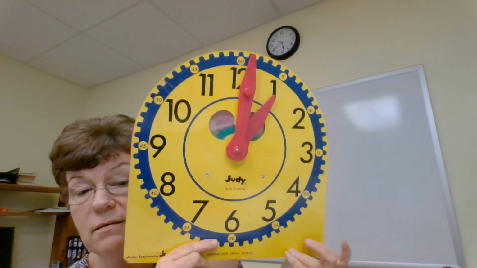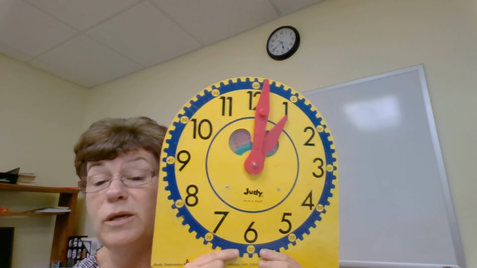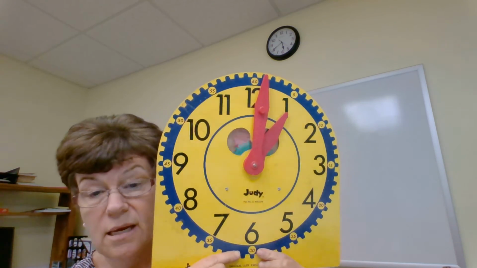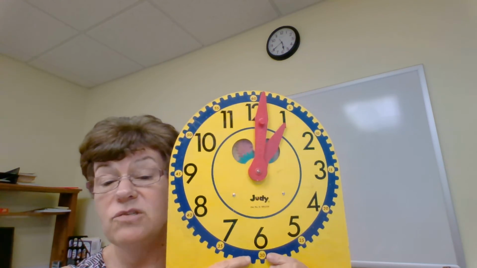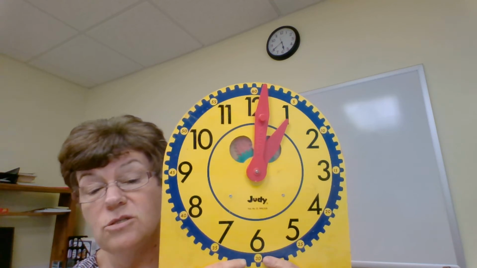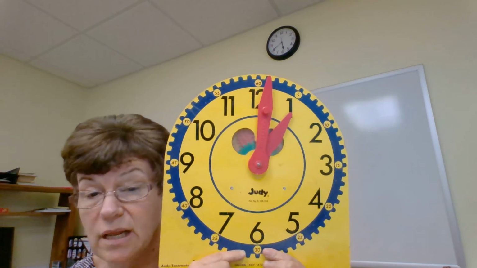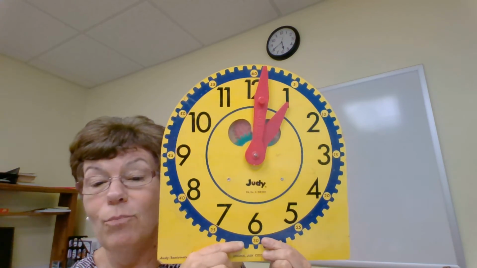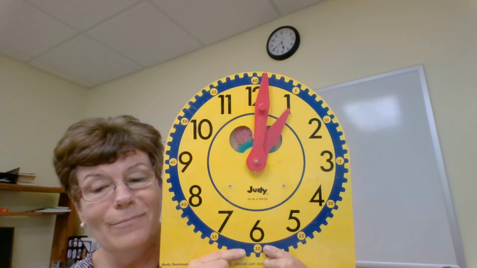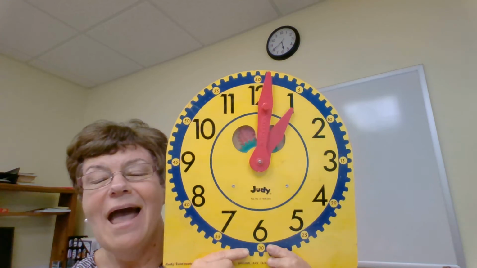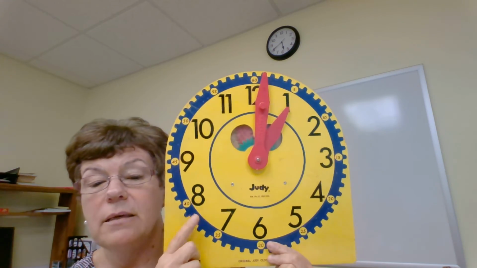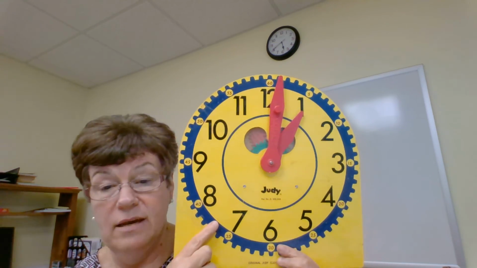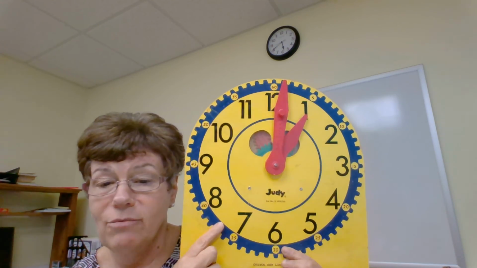So again, you have a mini Judy that I sent home this week. You'll be using that for the next 2 weeks, because next week I'll have a couple more assignments for you to do with your Judy clock. So please don't lose them. Hang on to them so that we'll have them for the fall when everybody comes back, because I know that's what's going to happen. And just use your Judy clock. Have fun. Right? Don't get stressed out. It's okay.